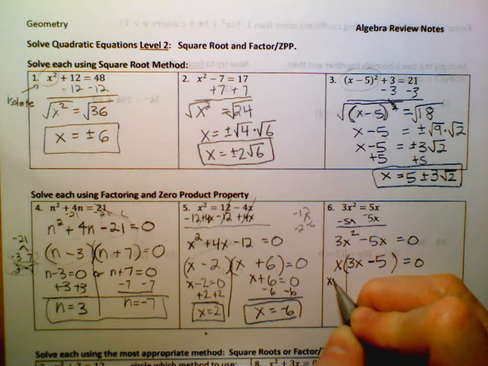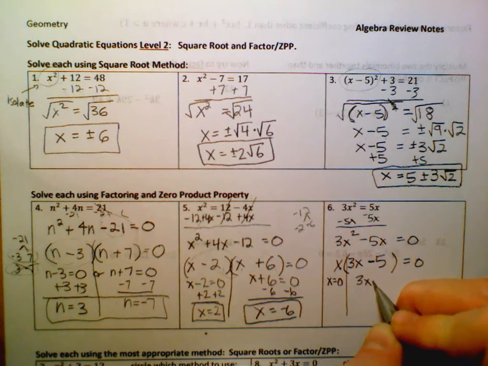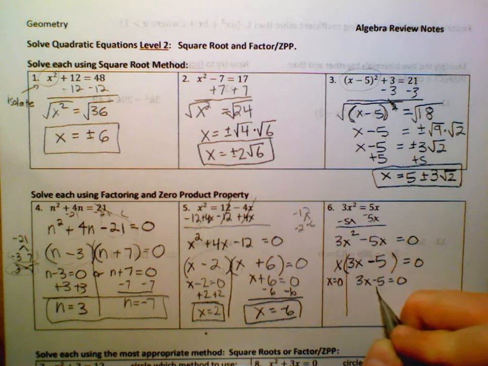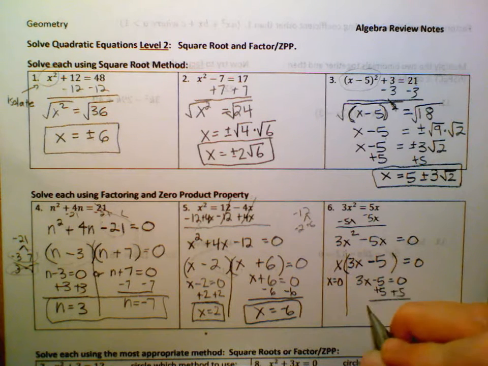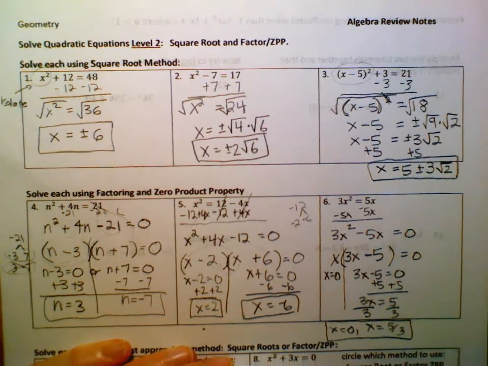Zero product property, x equals 0, whatever. This is the a part, and this is the b part. So you'll get a fraction, and that's okay. So 5/3 and 0. It's kind of low on the screen there. All right.